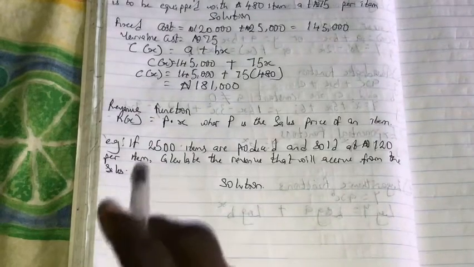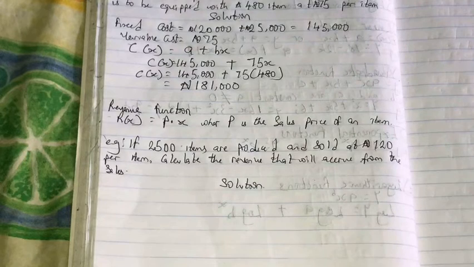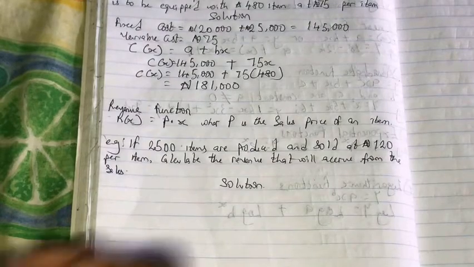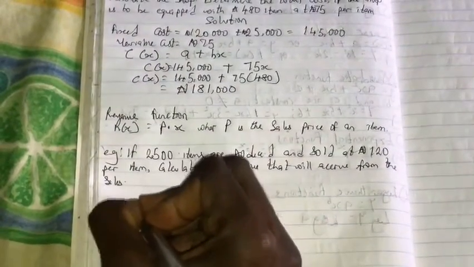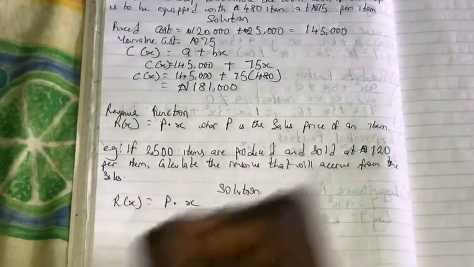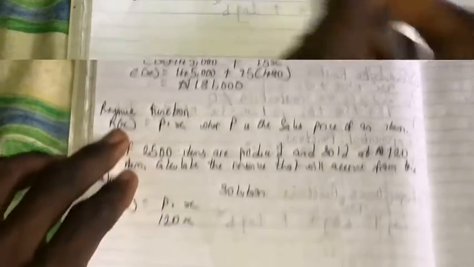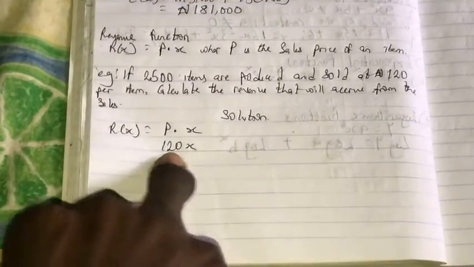Alright, so for example, if 2,500 items are produced and sold at 220 naira per item, calculate the revenue that will accrue from the sales. Okay, so our revenue is equal to the price times quantity, which represents x. Therefore, our price here is what? So our x here, which is the quantity, is what?